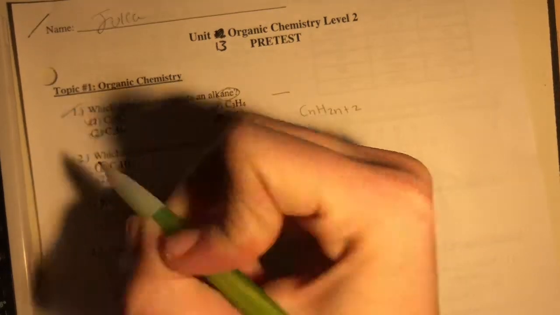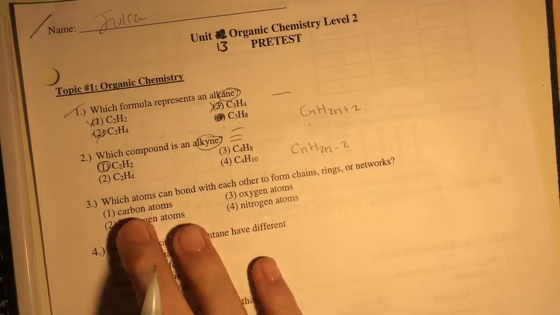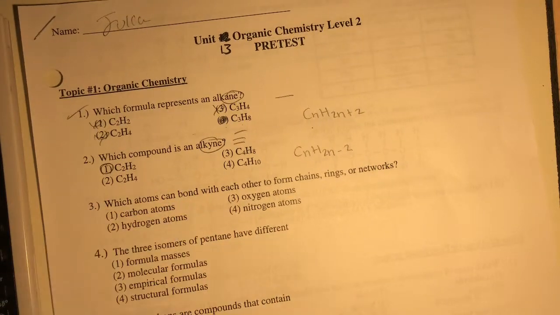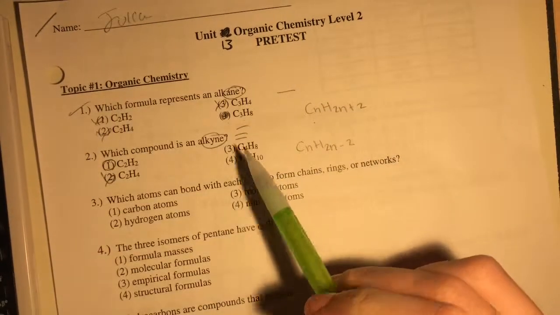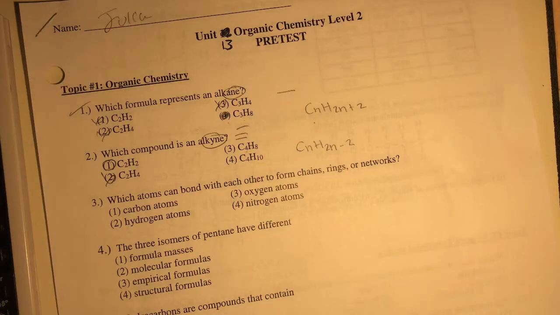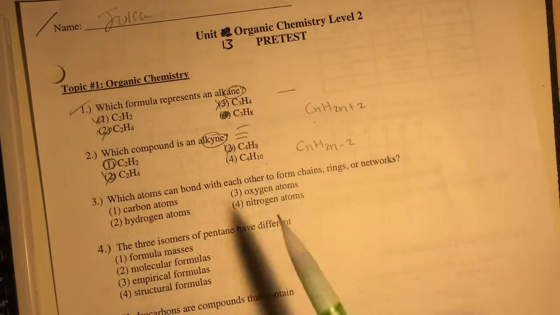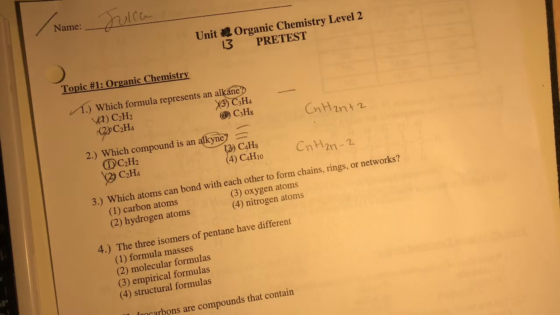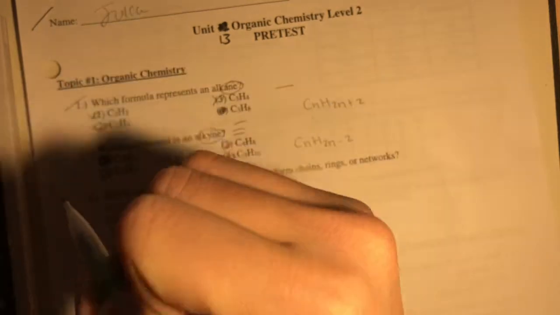So number 1 can be a potential. I'm not going to bubble it in yet; we've got to check the other ones. Number 2 does not go along. C4, 2 times 4 is 8, minus 2 is 6. Number 3, no show. So number 1 is our answer.